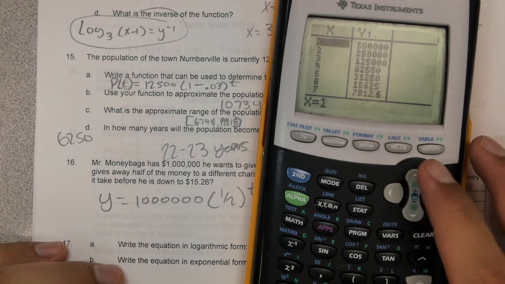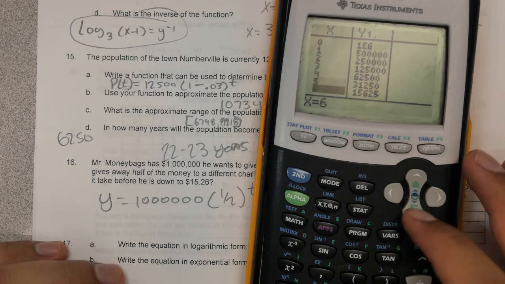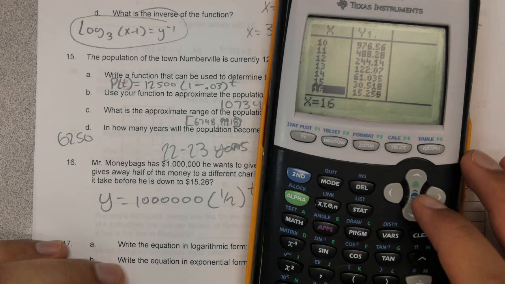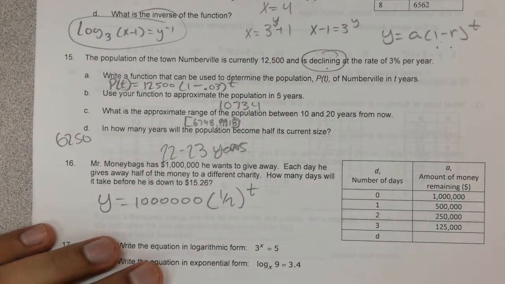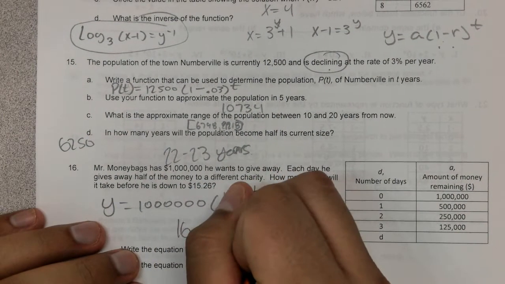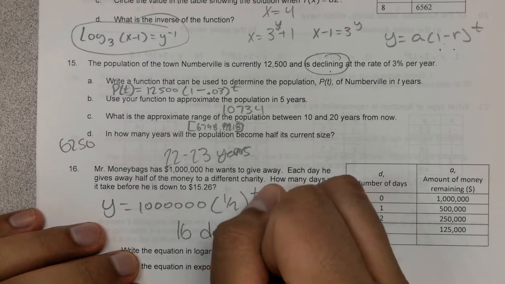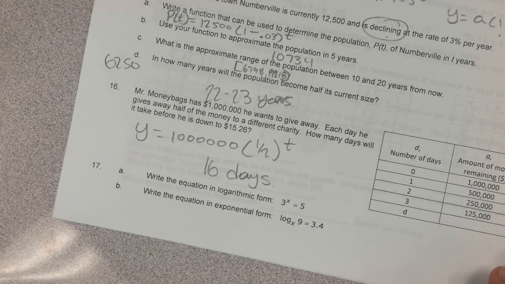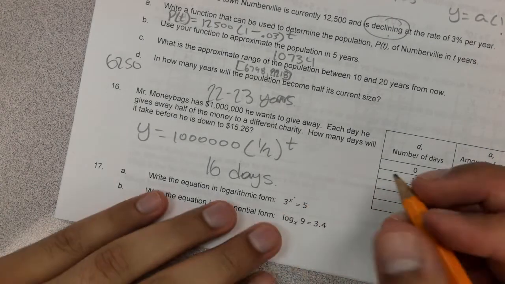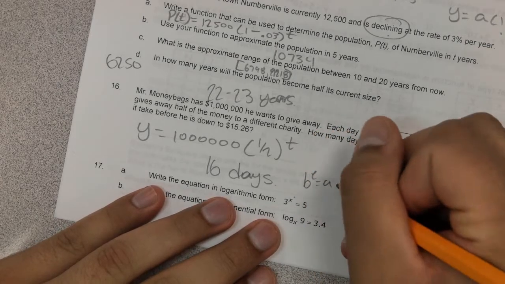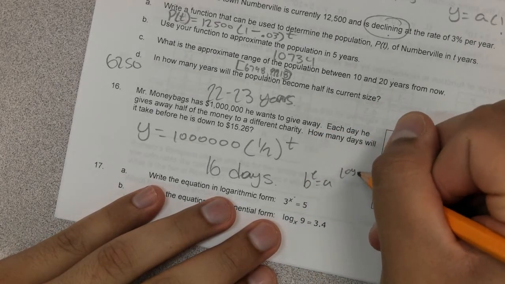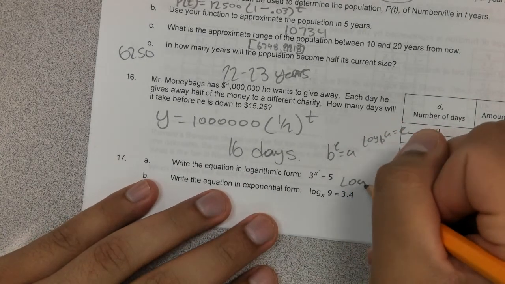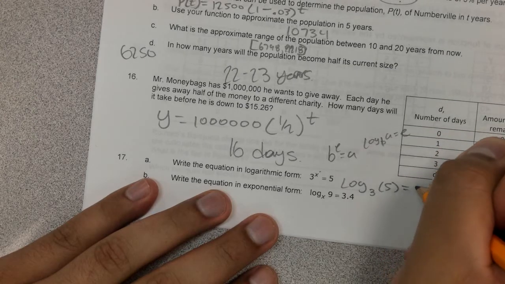So we can see it starts with 1 million and then just keeps getting cut down. Alright, so day 16, or 16 days. Right, and then for A and B, it's just conversion. So 3 to the power of x equals 5. Remember, it's b to the e equals a in log b. Alright, so this would become log base 3, argument 5 equals x.